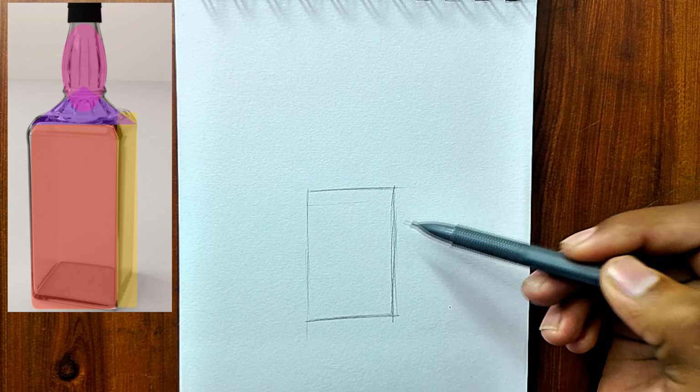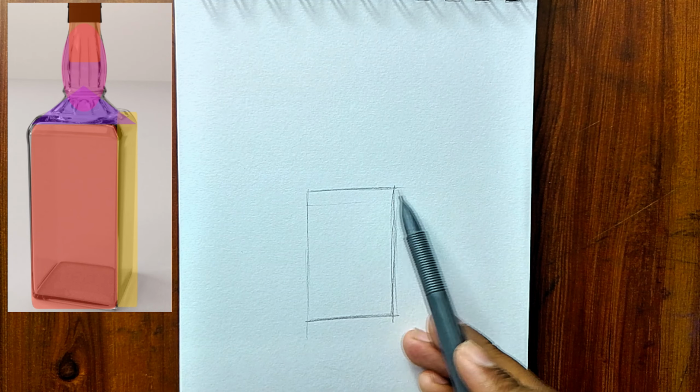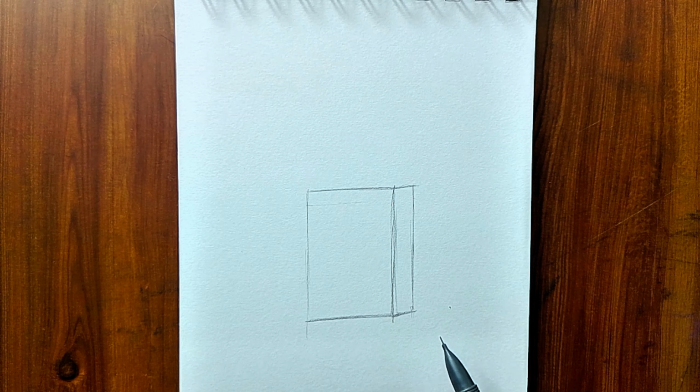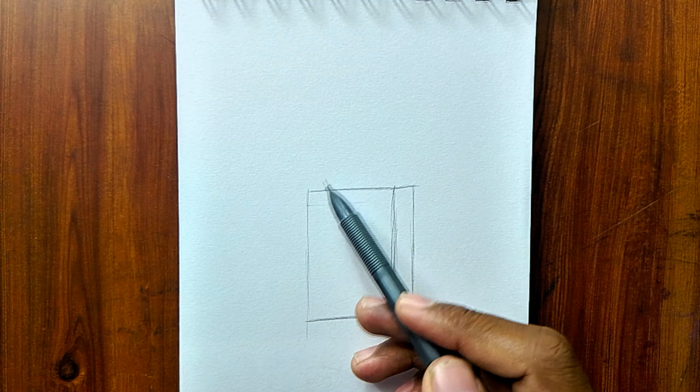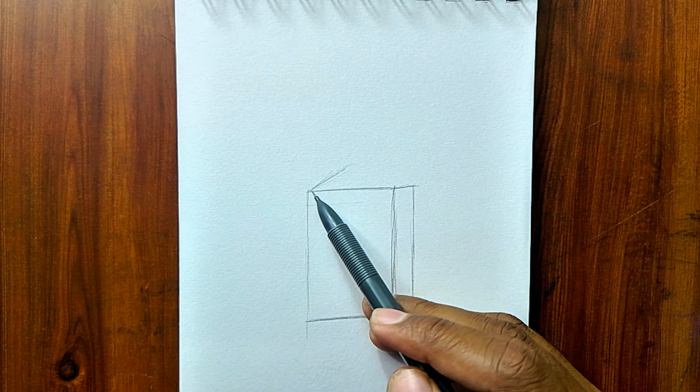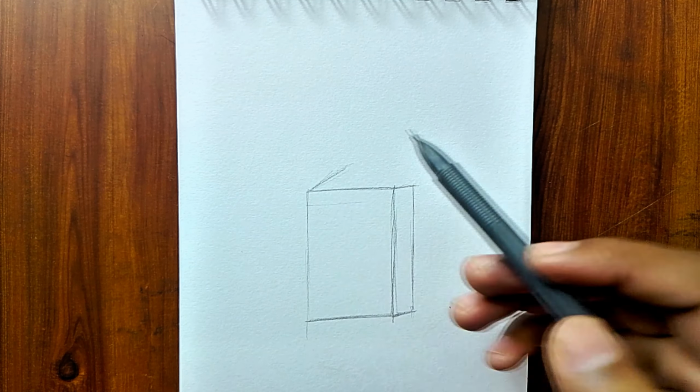Now simply identify some solid shapes in it, as we did before. Now simply draw the rectangle for the front of the board. Now draw another rectangle for the side of the board. Now draw one triangle at the top of the rectangle.